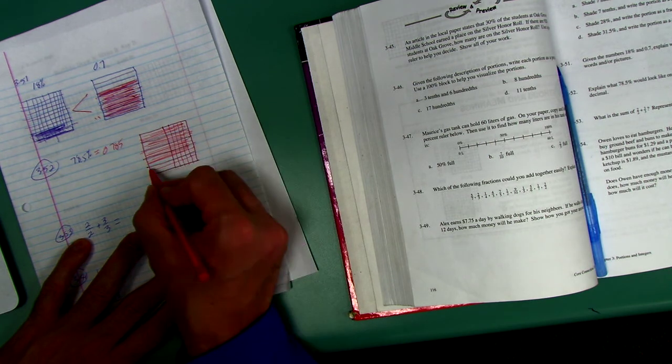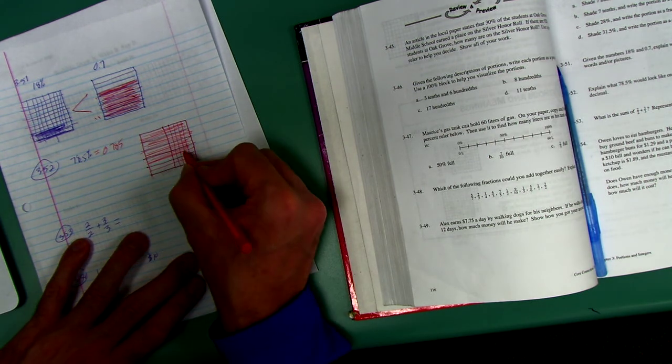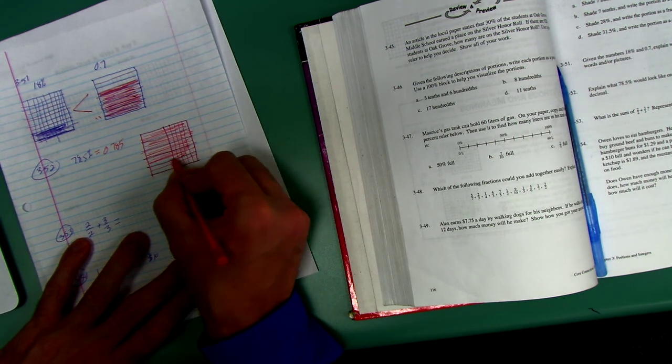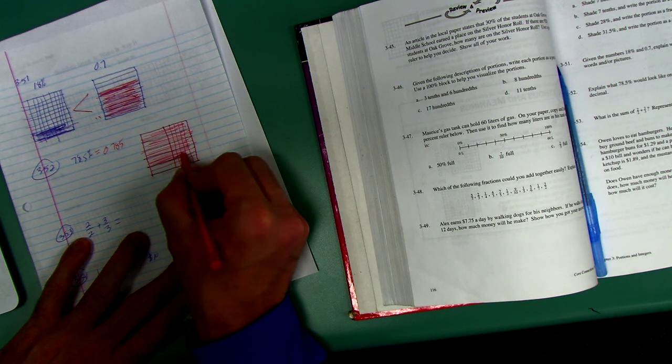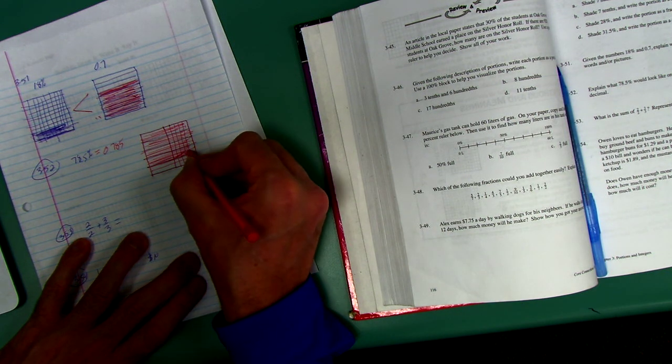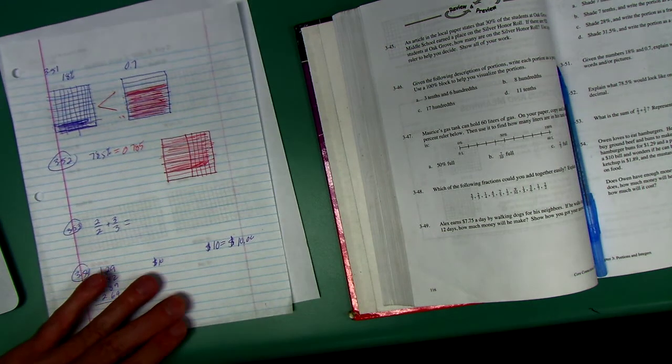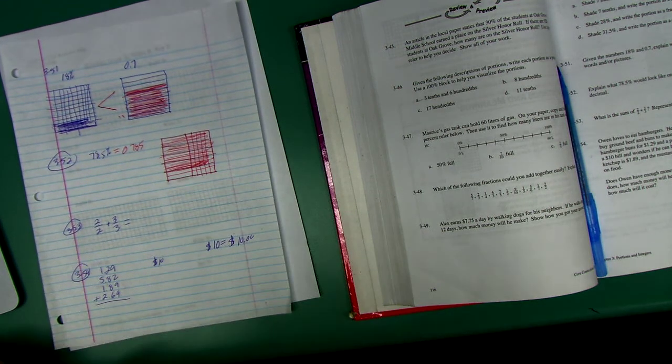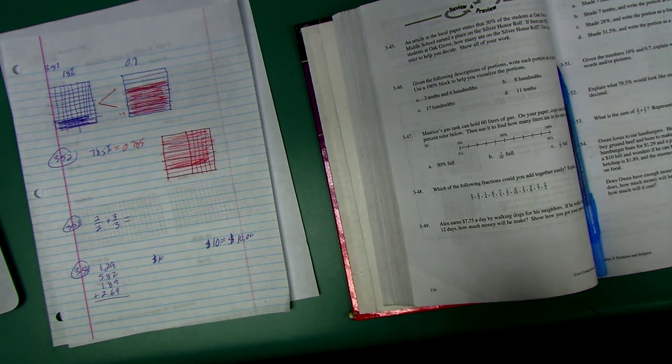And then I'm going 8 boxes. And 0.5 is half, so you can do a half with a diagonal, you could do it in half with a vertical line or a horizontal line. All right, that's 78.5% on a hundreds block.